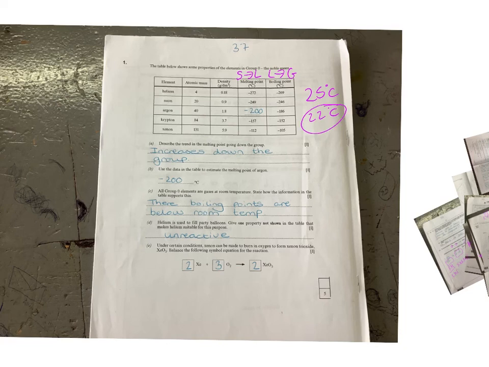Helium is used to fill party balloons, give one property not shown in the table that makes it suitable. Unreactive, okay? The other thing with helium balloons is its density, but that's shown in the table. Under certain conditions, xenon can be burnt with oxygen to form xenon trioxide, balance the equation. That was a hard one, okay? Because there were all 3 boxes, so that took a little bit of trial and error.